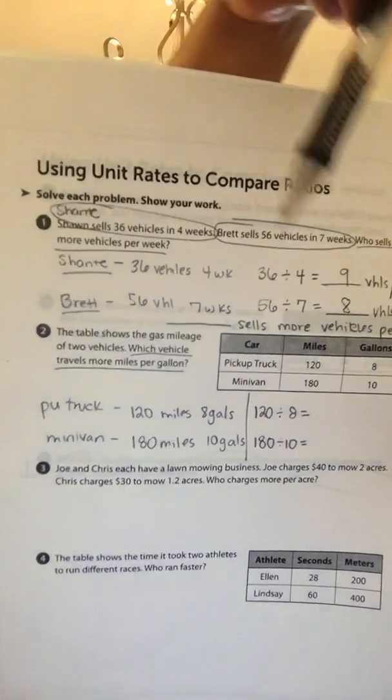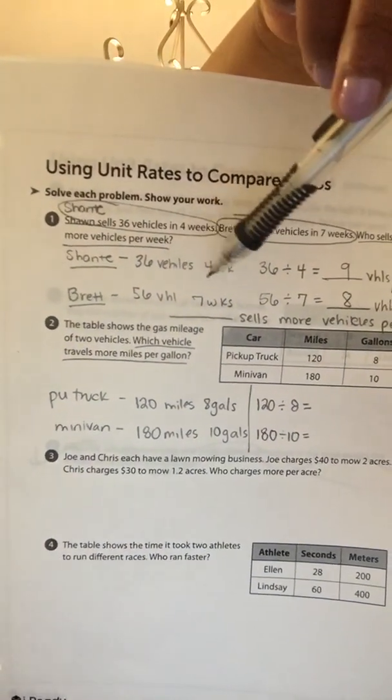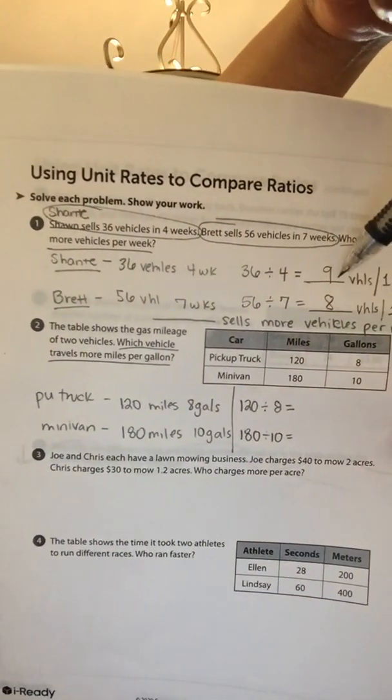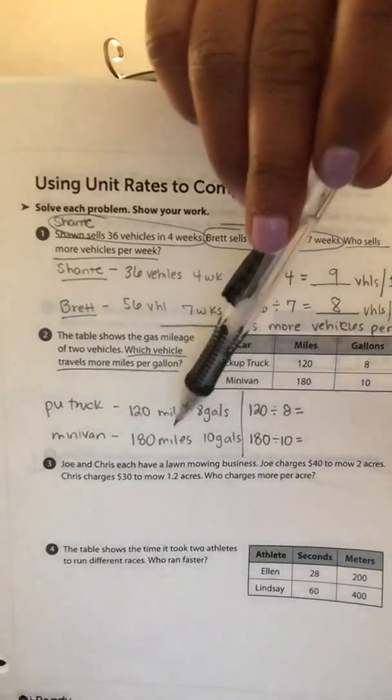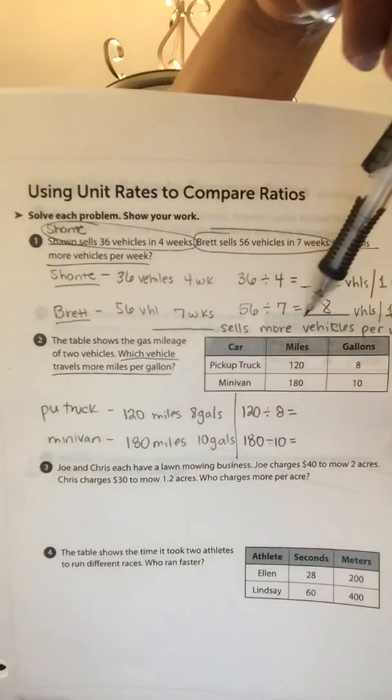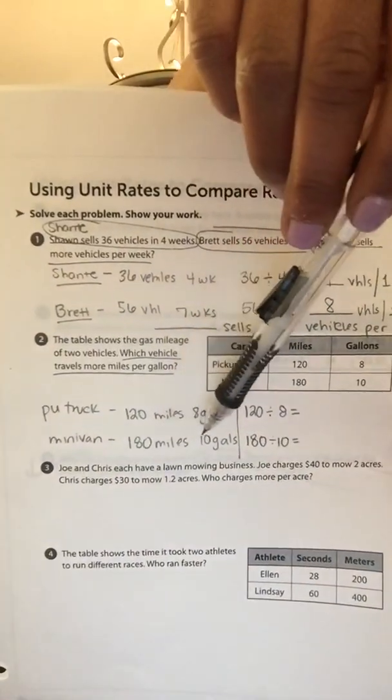Okay, again, I'm just following the same steps I did for the first one. 36 and 4, 36 divided by 4 equals 9. 120 and 8, 120 divided by 8 equals... Now I'm going to do 120 divided by 8. Let's do the math on that real quick.